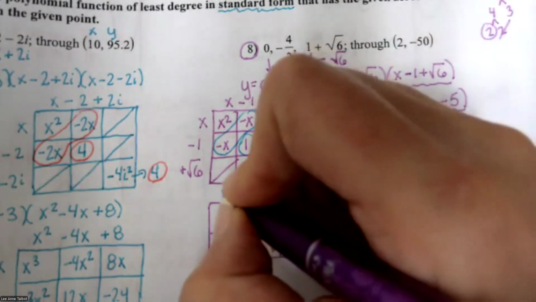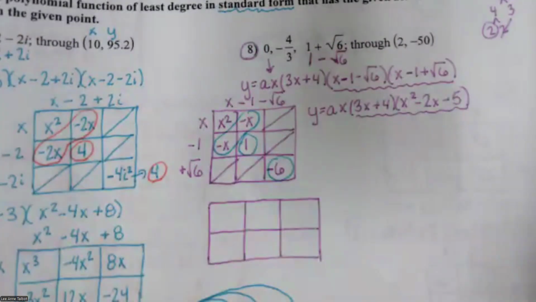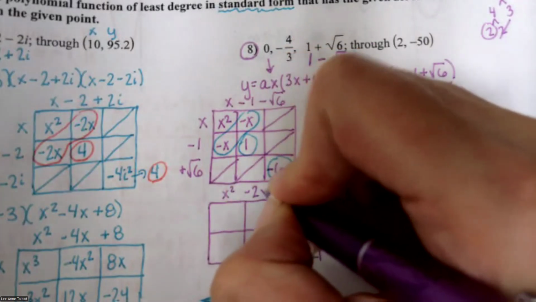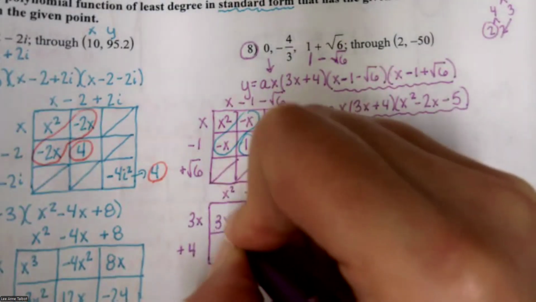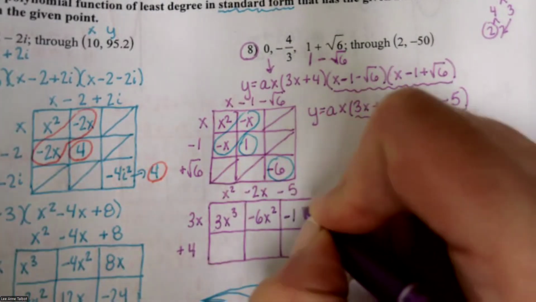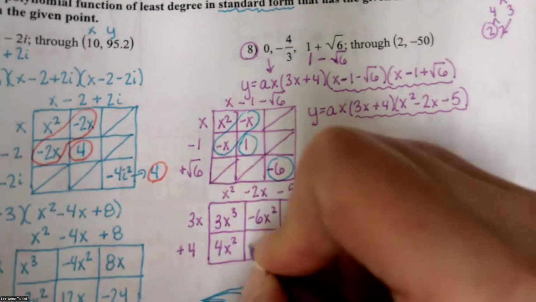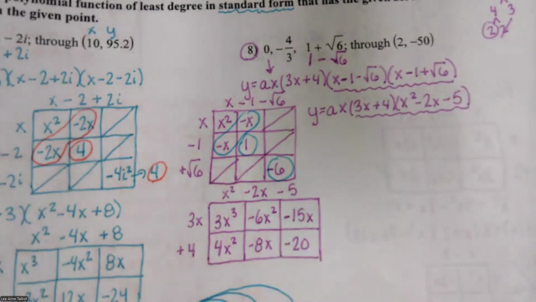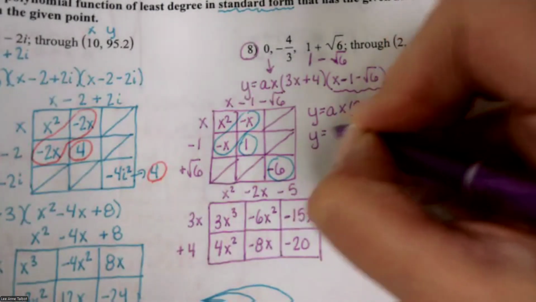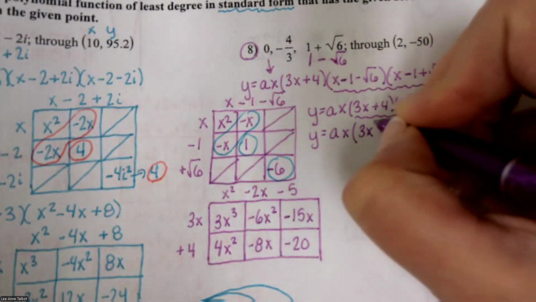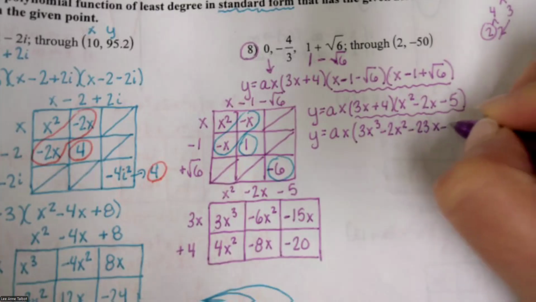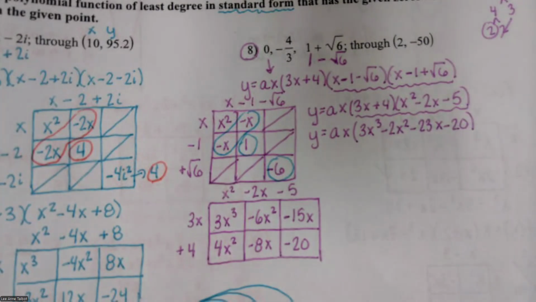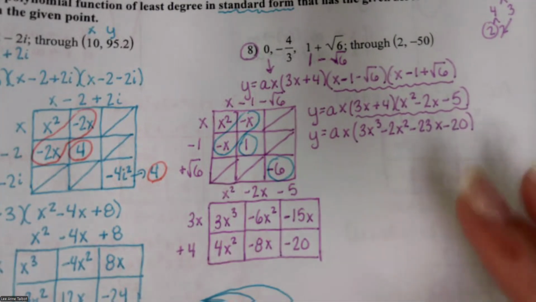Now I'm going to multiply these two. And then I'm going to distribute the x.